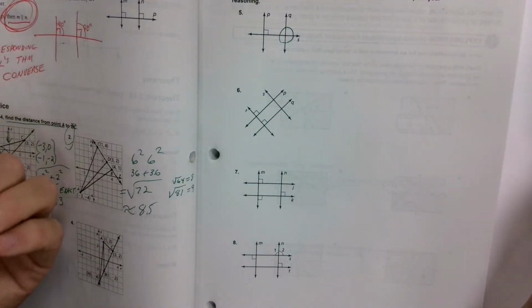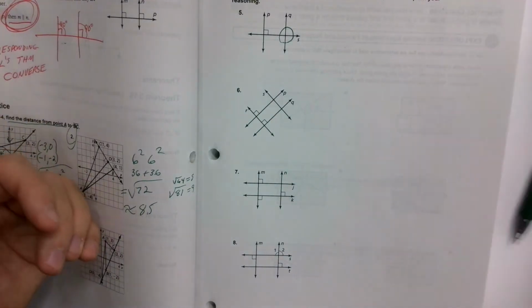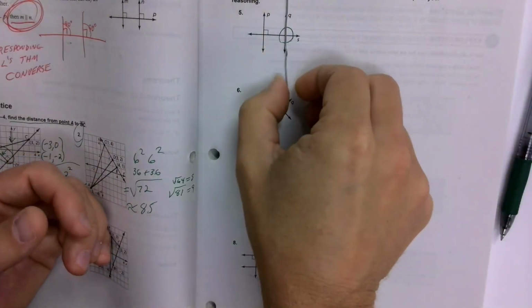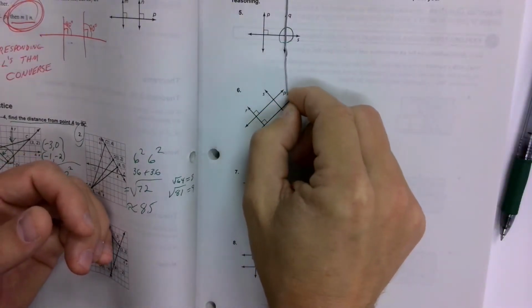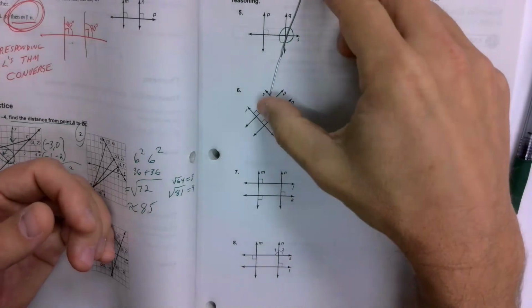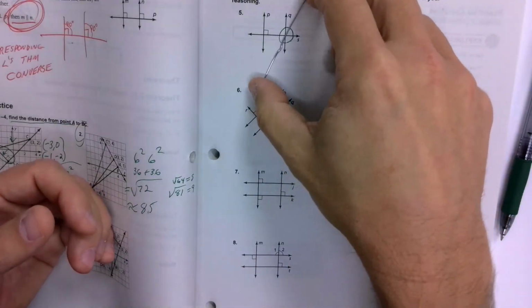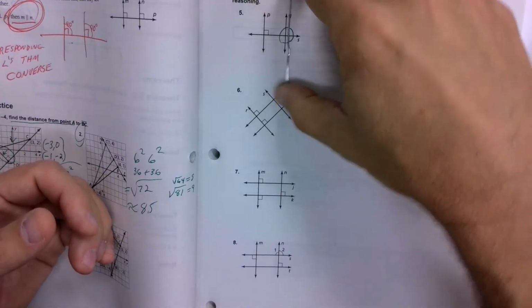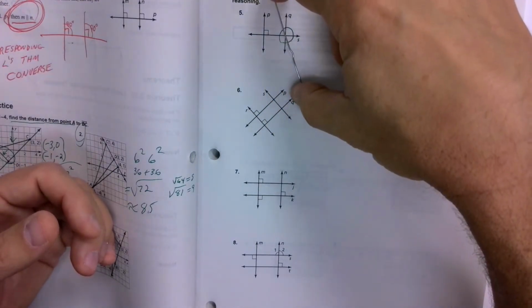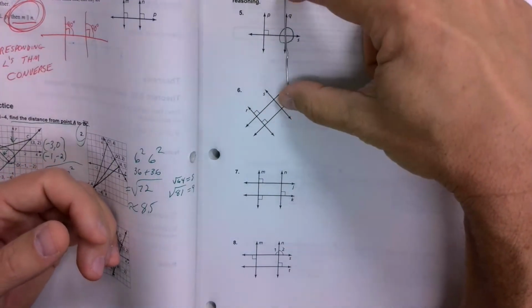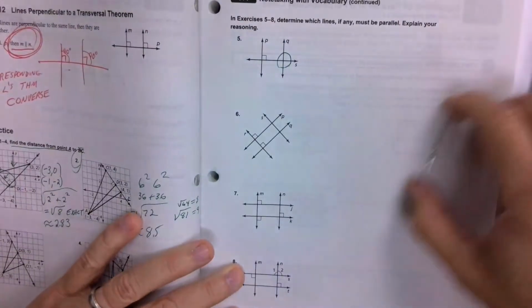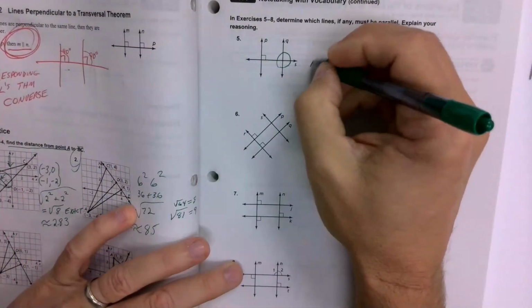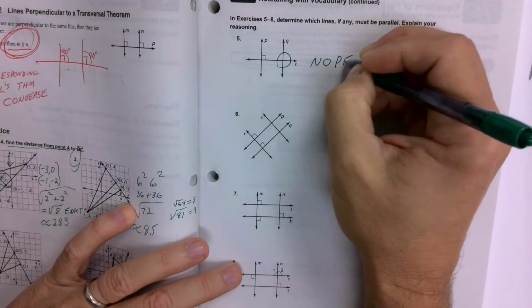And the answer to me would be no, which means that I could take this line Q and I could tilt it like that, couldn't I? There's nothing that locks that in. So if there's nothing that locks that in, then I cannot assume that P and Q are parallel. It could be off by just a smidge. You see what I'm saying? Okay. So nope.